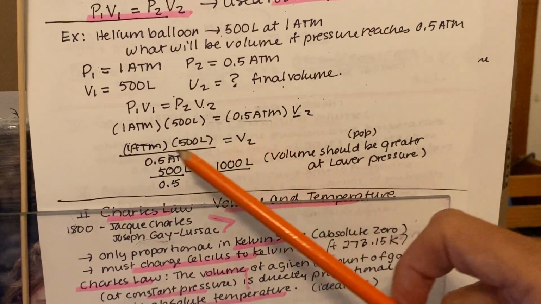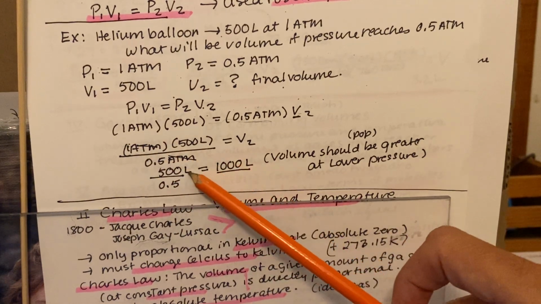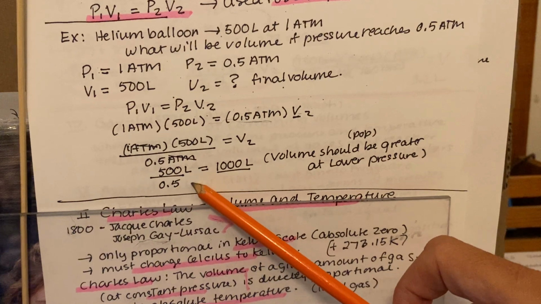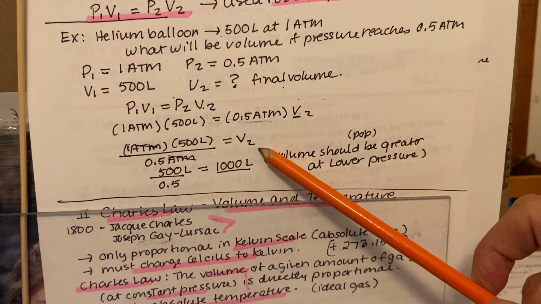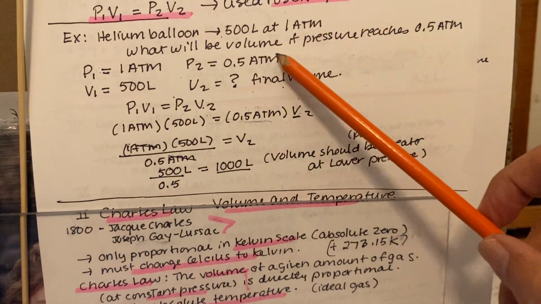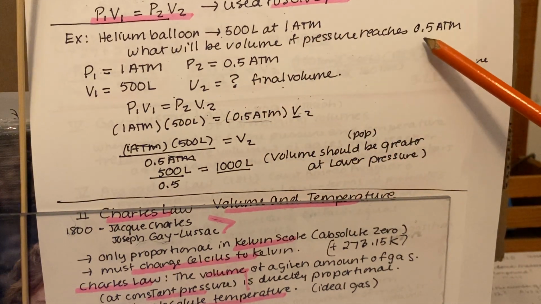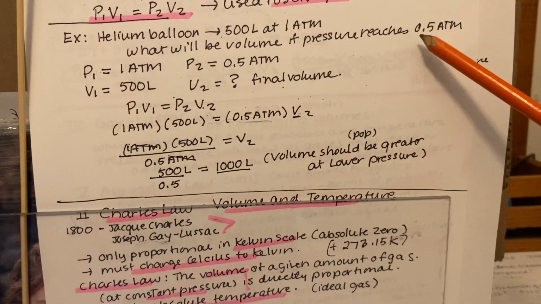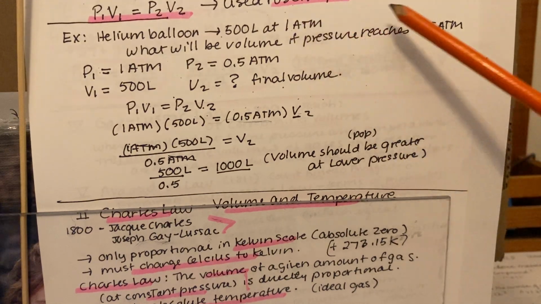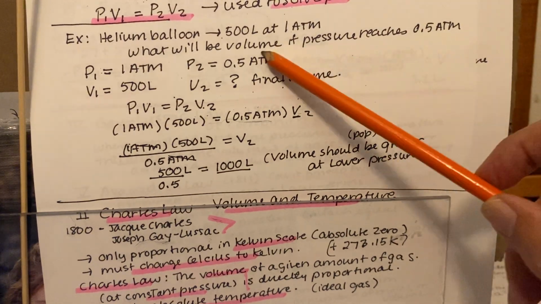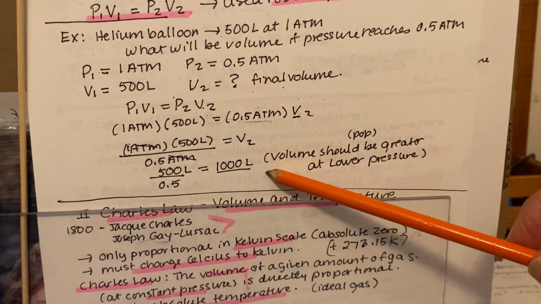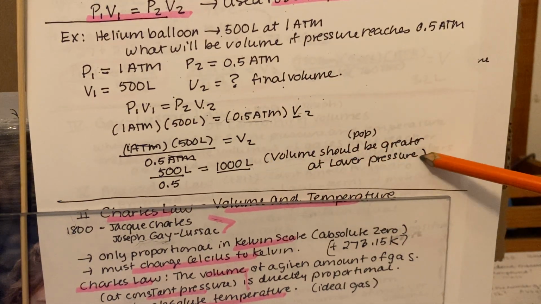So we got rid of the atm there. So now all we have is 500 liters divided by 0.5. If you do that, you're going to get 1,000 liters. So it's going to be 1,000 liters. So for the helium balloon, what will be the volume? As the pressure goes down from 1 atm to half an atm, the volume is going to go up, and it does. It goes up from 500 liters to 1,000 liters. So the volume should be greater at the lower pressure.